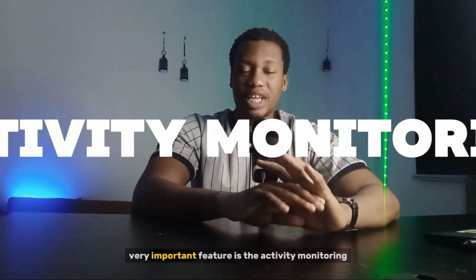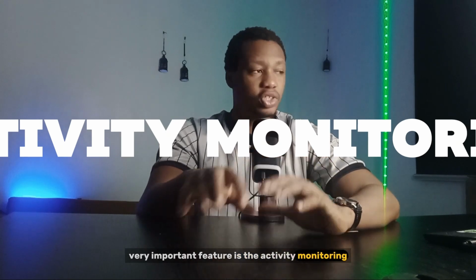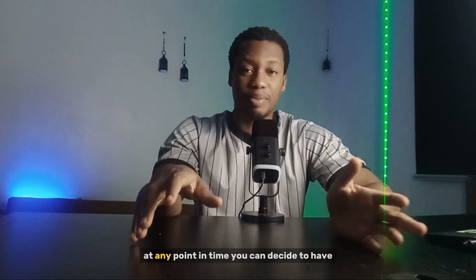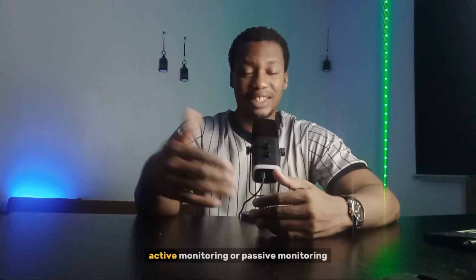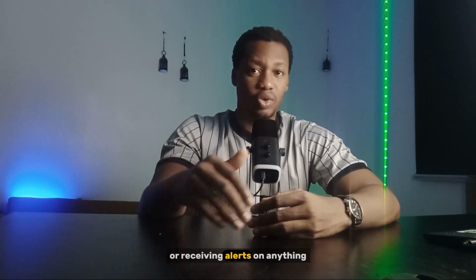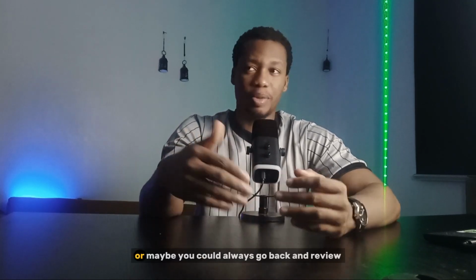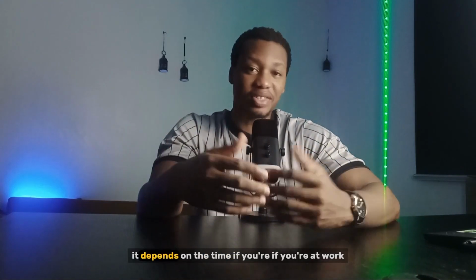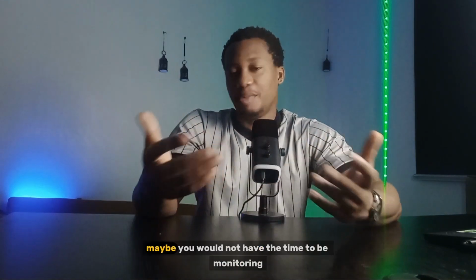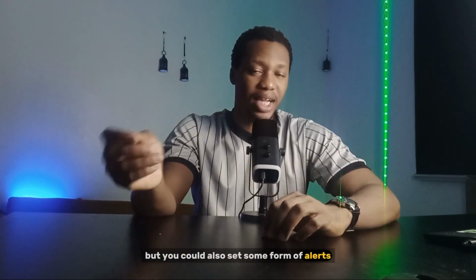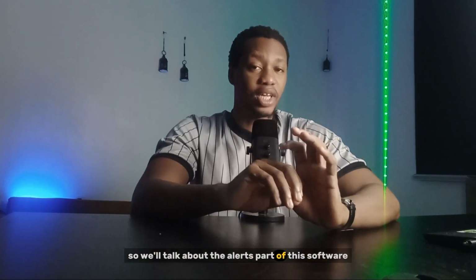The second very important feature is activity monitoring. Like I said, you want to monitor what they are currently doing at any point in time. You can decide to have active monitoring or passive monitoring, where you're always monitoring or receiving alerts on anything that's happening, or maybe you could always go back and review what has happened. It depends on you and on the time. If you're at work, maybe you will not have the time to be monitoring, but you could also set some form of alert. So we'll talk about the alerts part of the software.